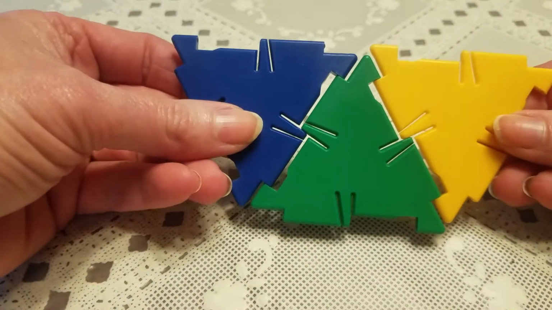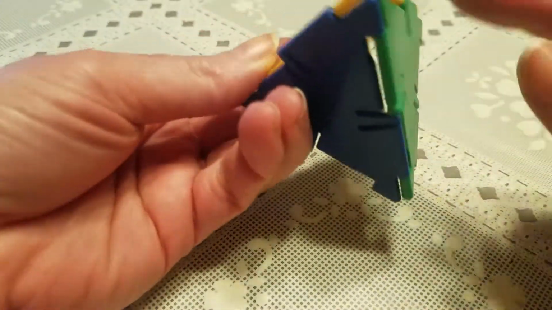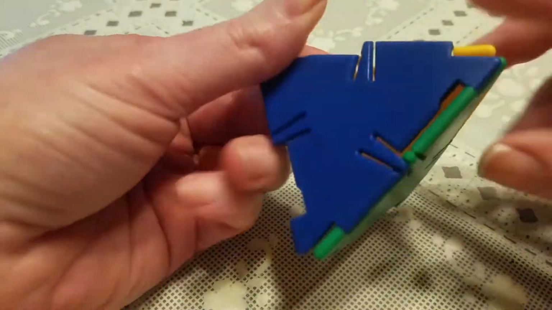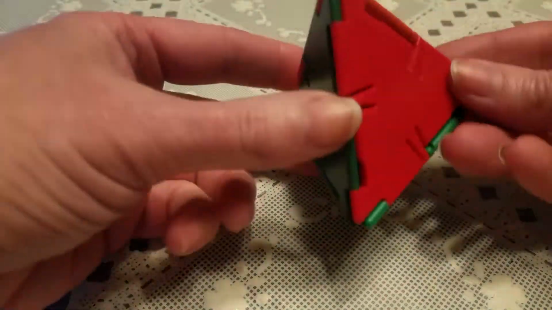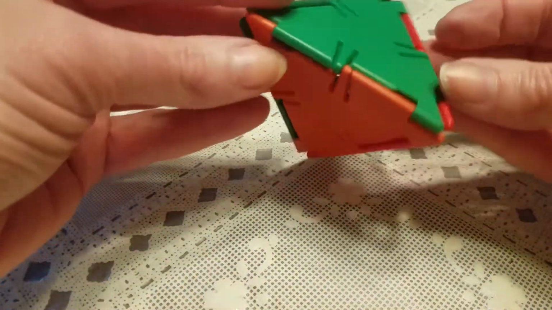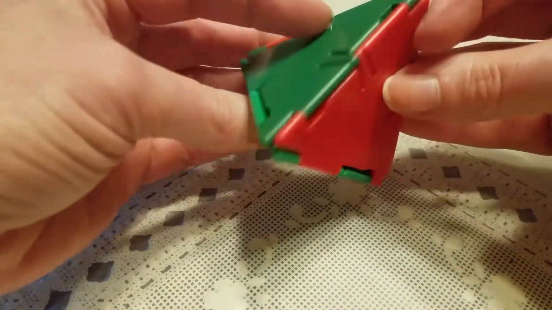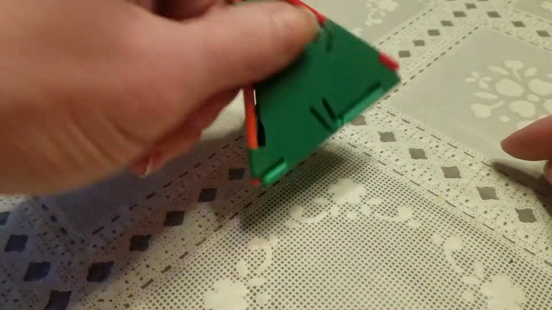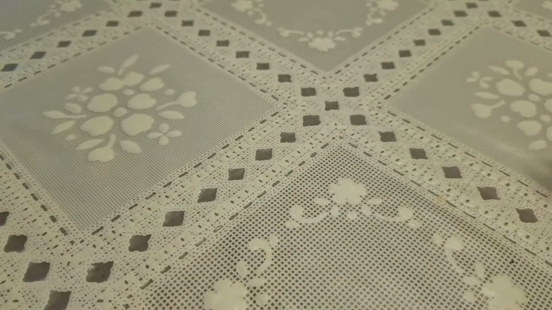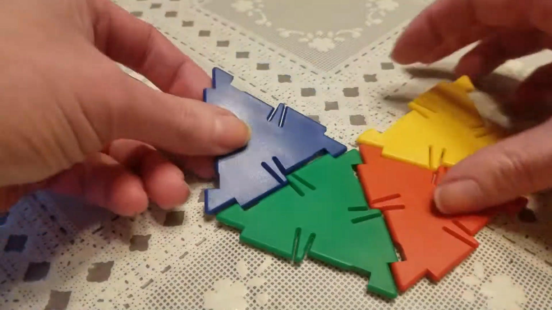So if we start with three triangles, we fold them up together, you're going to have three triangles coming together at each corner. We could continue that around the whole shape, and what we come up with is this shape. Notice the three come together at each corner, and it takes four triangles to complete this shape, so we call this a tetrahedron.